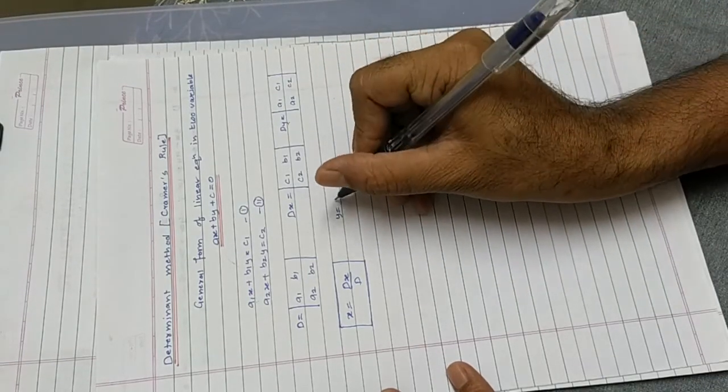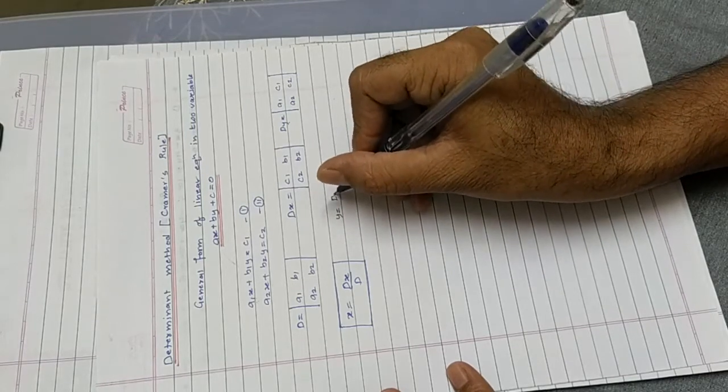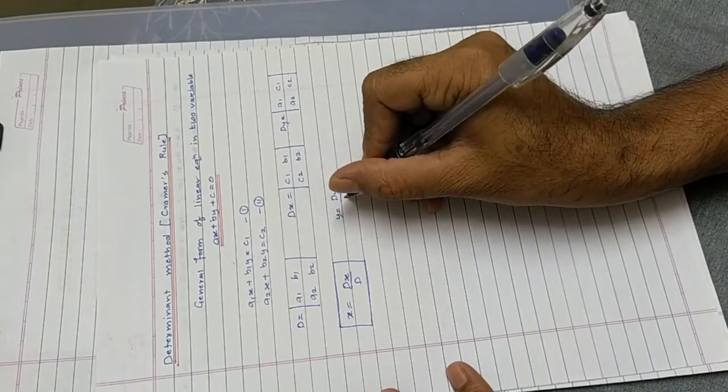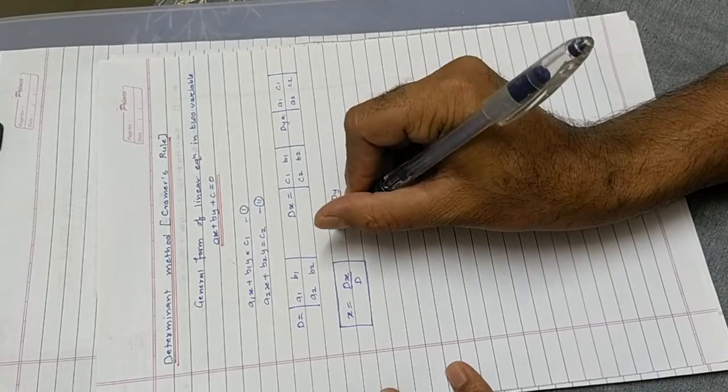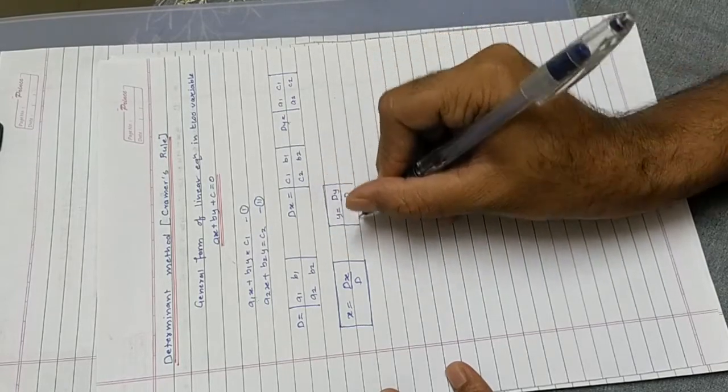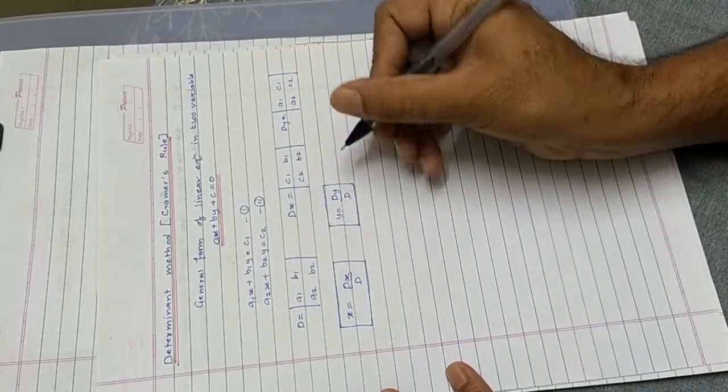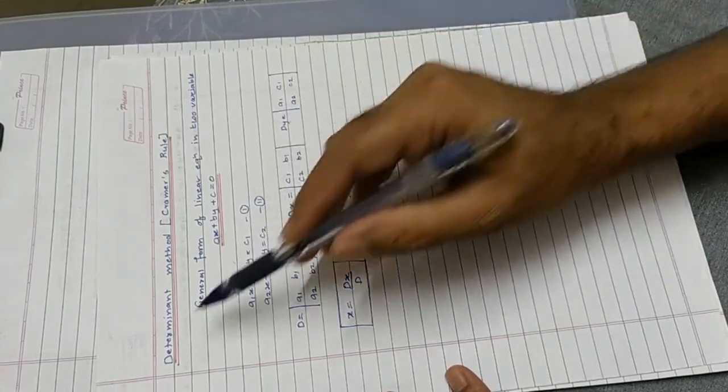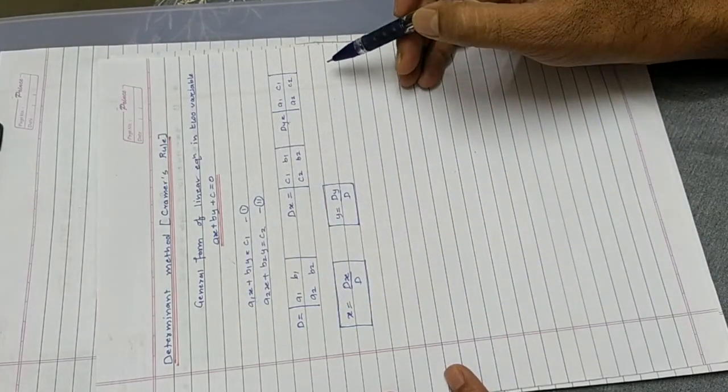Correct. What you are going to write? Shabash, that is Dy upon D. So like this you can find the values of x and y with the help of Cramer's rule. So this together is called Cramer's rule.